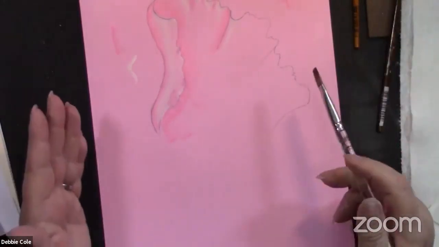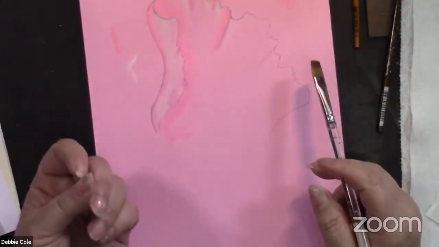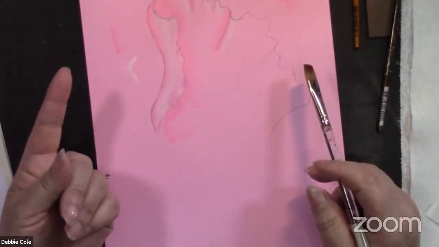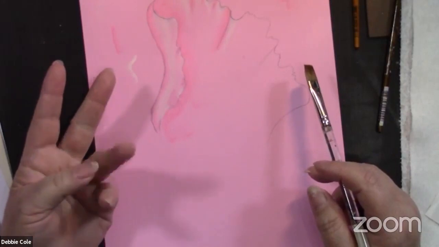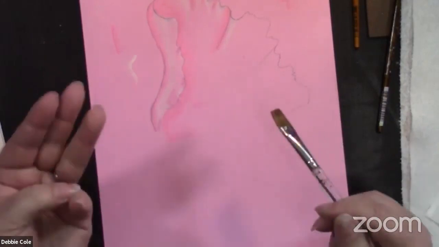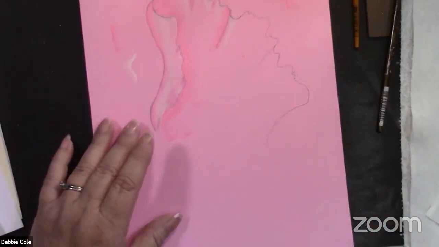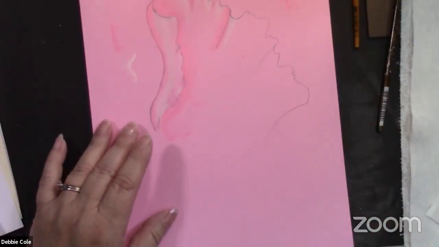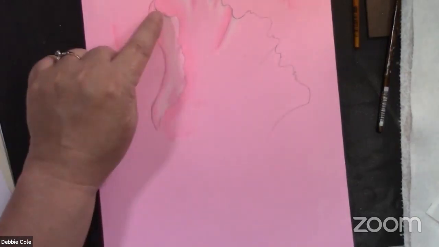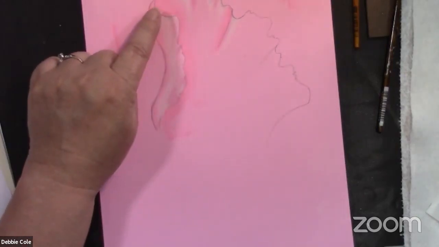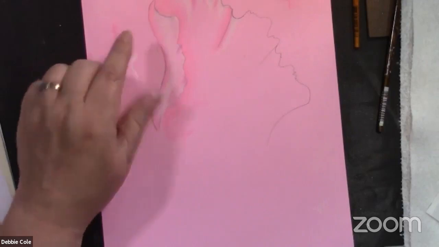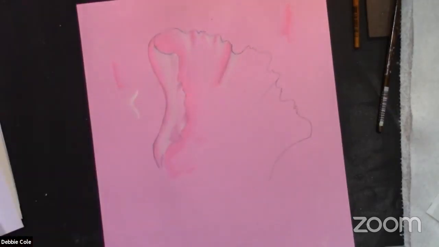Okay, so now I want to talk about going into, I've got one shade and the base coat color and one highlight. Now let's go into some darker darks and some lighter lights. And I've got my floating brush right here. Now, did you see how that darkened up once it dried? You can see these shades really well now.